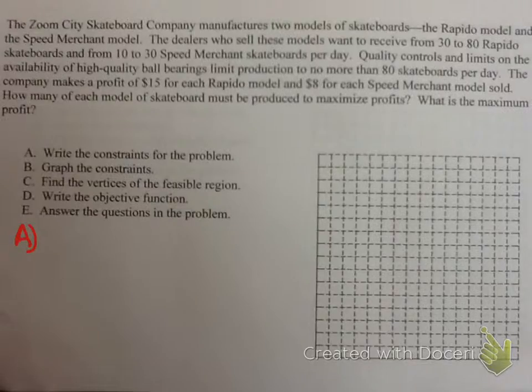Again, what is the x? If you look at this situation, what is the x? What is the y? What is x and y? I'm asking specifically. What 2 models? The Rapido model and the Speed Merchant. Yeah, the Rapido and the Speed Merchant.